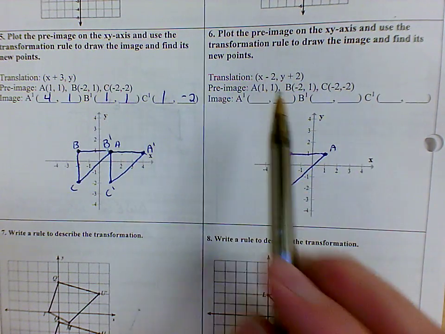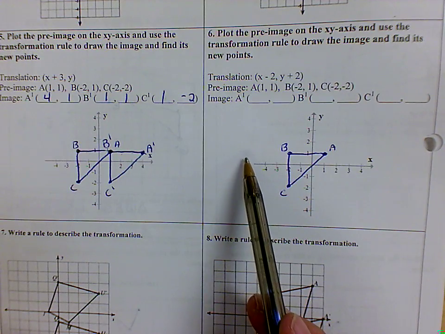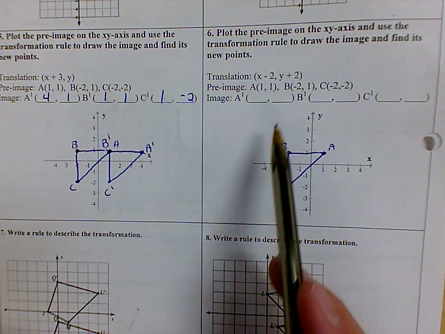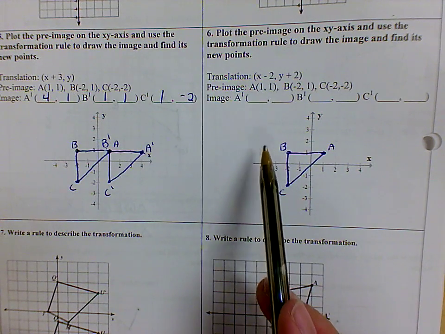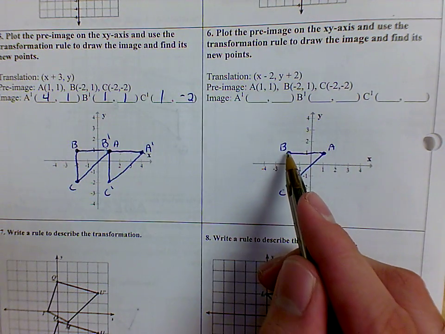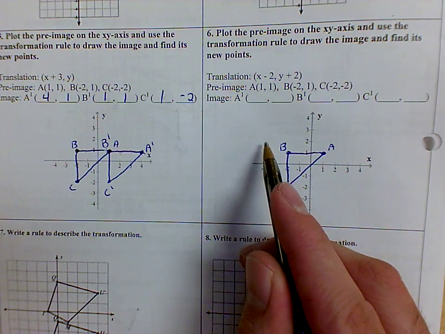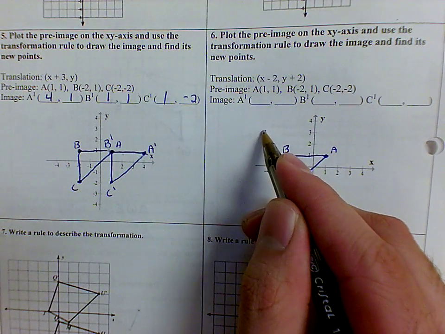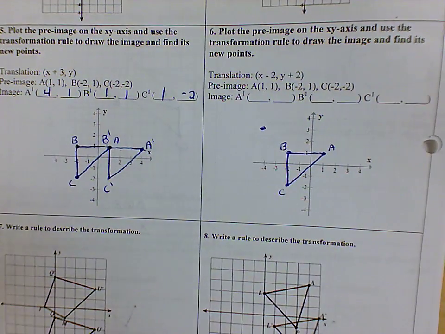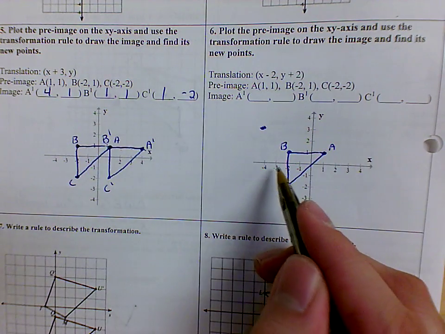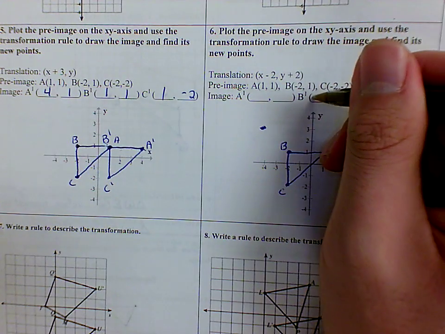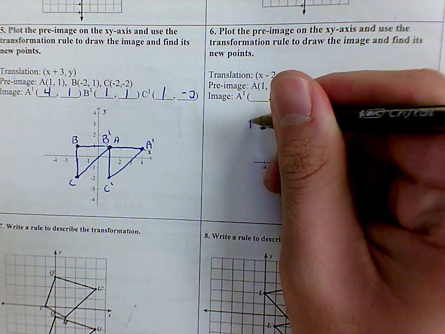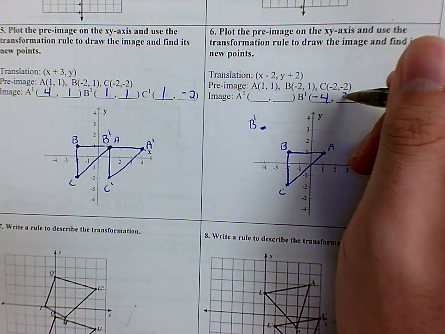So remember, if x is -2, we're going to move it in the negative direction, so we shift it to the left, and the y plus 2 is going to move it up 2. So it's going to move to the left 2, up 2. If I do that for my B, it's going to move to the left 2, and then up 2. There we go. So my new coordinate is going to be -4, 3. So for B, this is B prime, -4, 3.